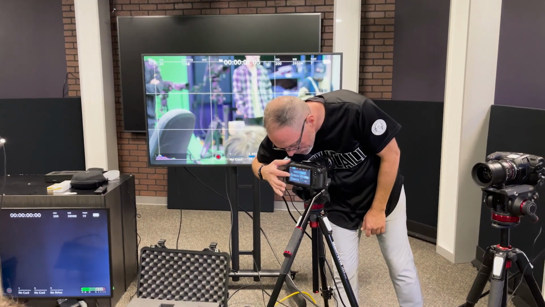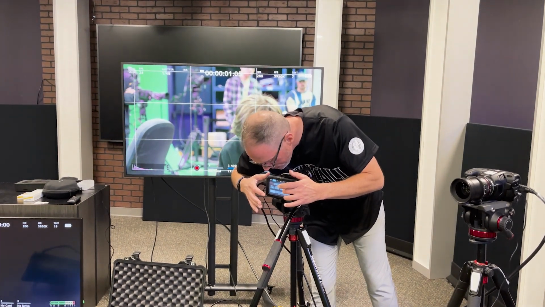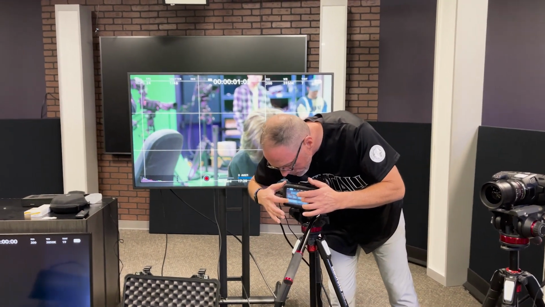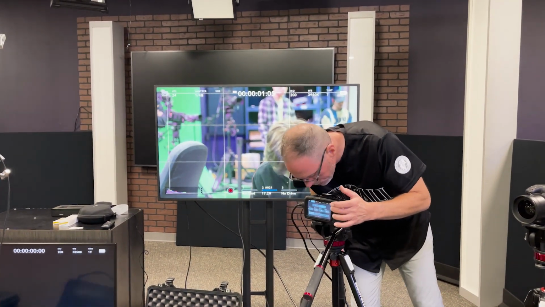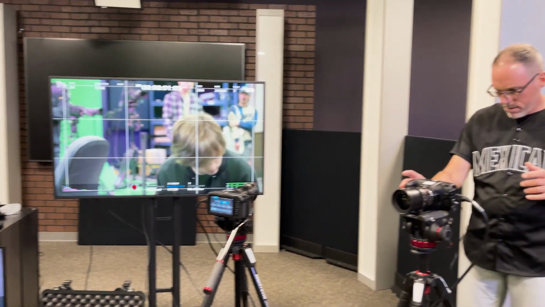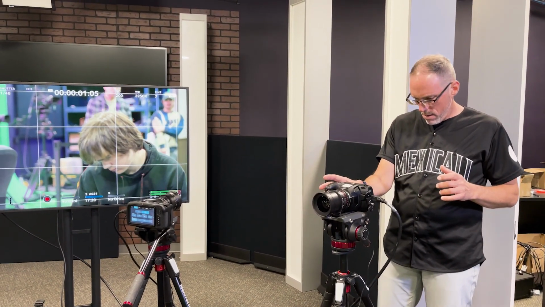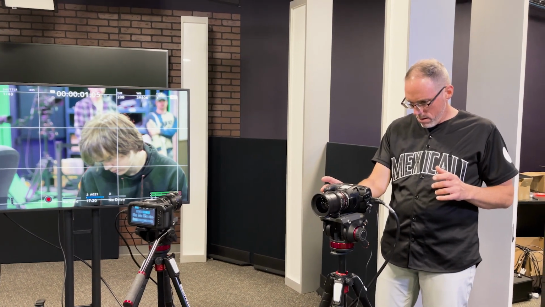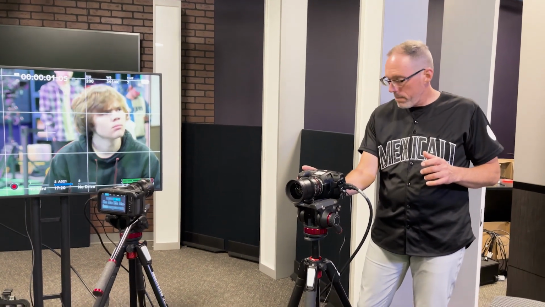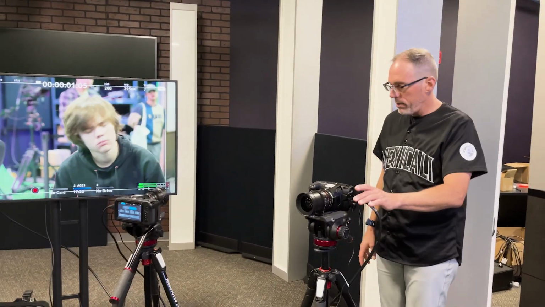The next most important thing is, wait, let me check this. Horizon. Okay, thirds. Yeah, we'll go thirds. On the next tab over, you have the ability to choose your grids.